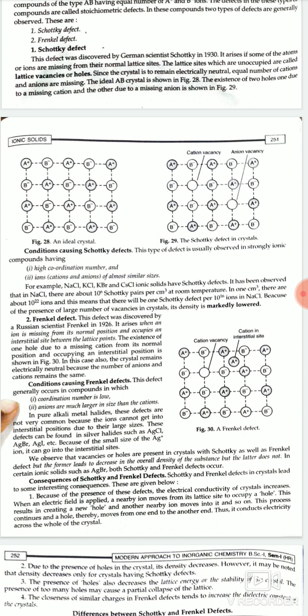These defects can be found in silver halides such as AgCl, AgBr, AgI, etc. Because of the small size of the Ag positive ion, it can go into the interstitial sites. We observe that vacancies or holes are present in crystals with Schottky as well as Frenkel defect, but the former leads to a decrease in the overall density of the substance, but the latter does not. In certain ionic solids such as AgBr, both Schottky and Frenkel defects occur.